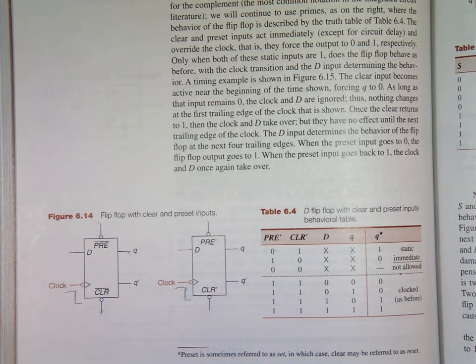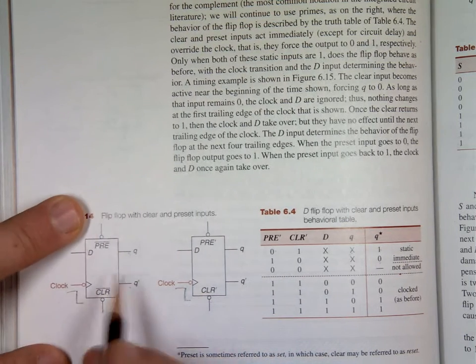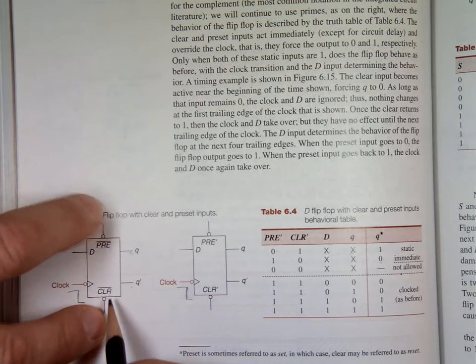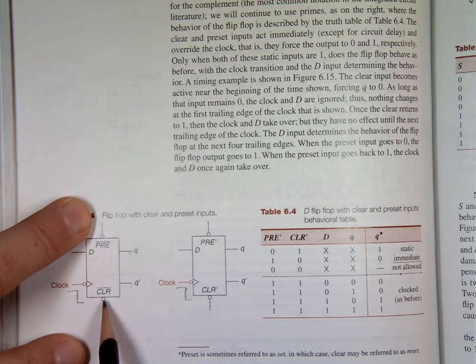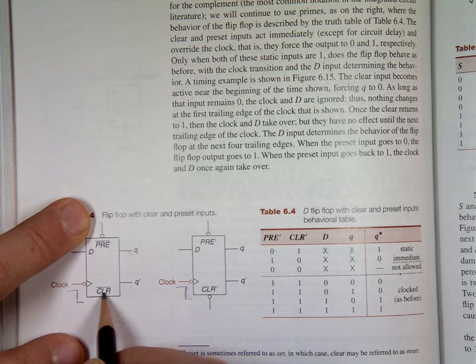You mean low? If you make them high, not low, because I don't want to use them. Once you make them 0, you actually force them to do something. Once you make them 1 in this case, they don't do anything. See the bubble on them, Ravi? Yeah. So that's how these work. So if they're both high, this is not a factor, that's not a factor.